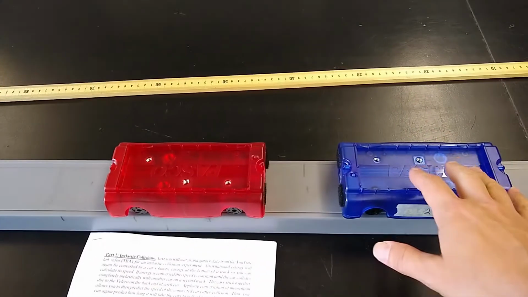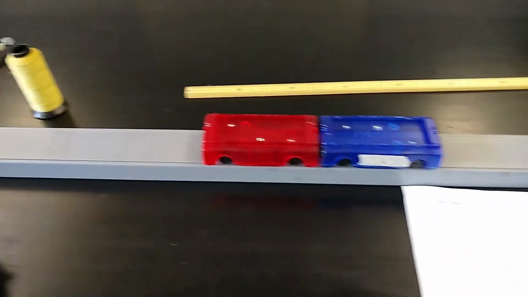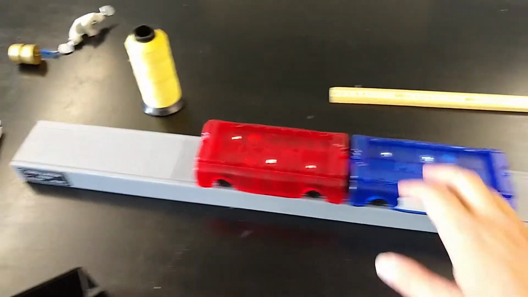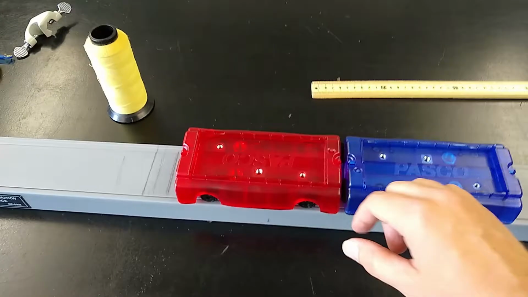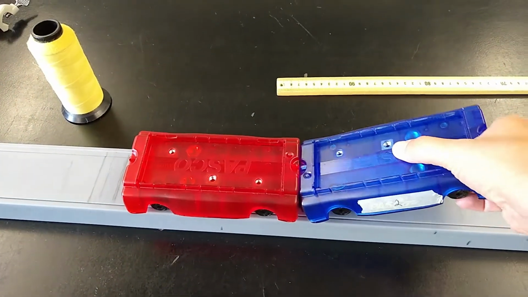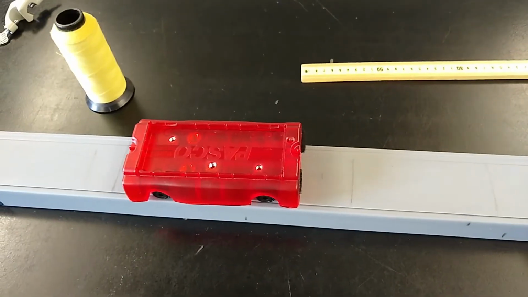You can see when they collide here, boom, they stick together and they continue moving with very low friction. So that's the idea again, that these cars are going to have very minor friction that can cause any significant deviations from the ideal equation results. That's what we're putting to the test, at least.